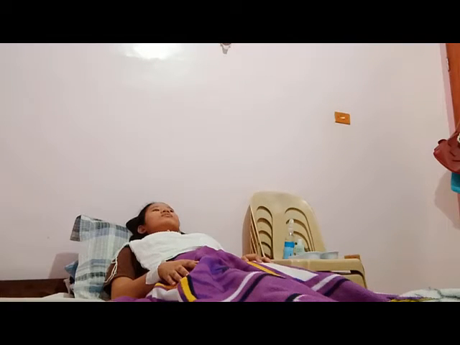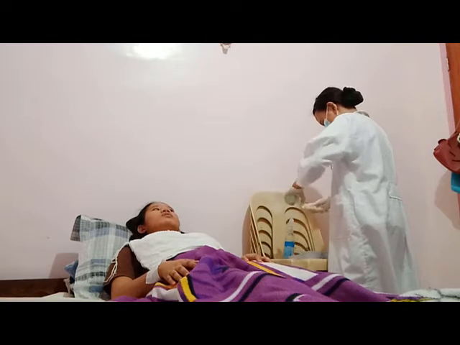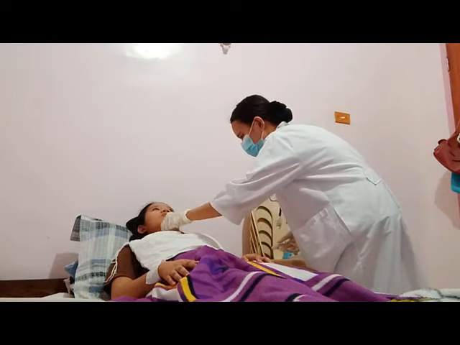Discard gloves and put on another pair of gloves if necessary. Dry the inner cannula using a sterile gauze pad. Gently reinsert it back into the tracheostomy tube. Be sure it is properly locked.